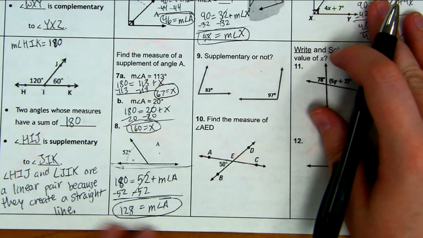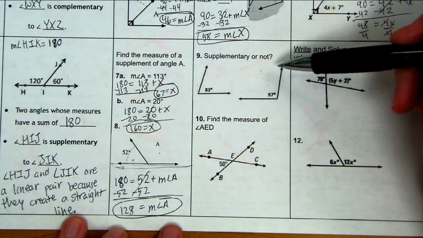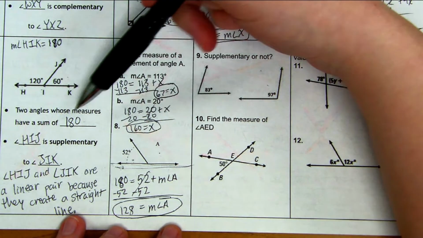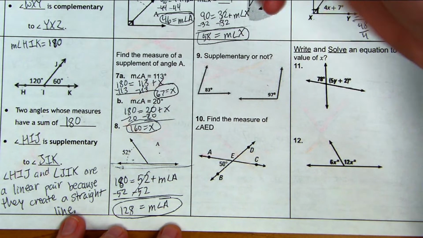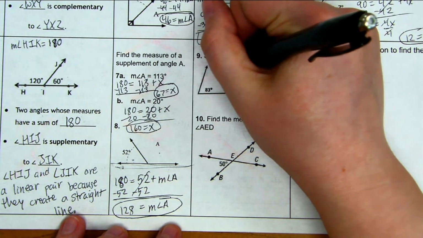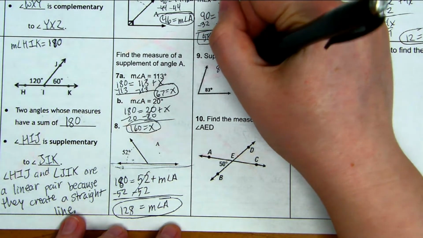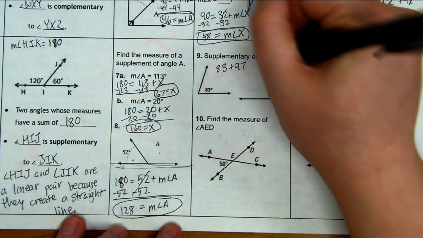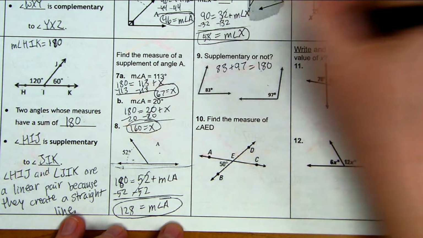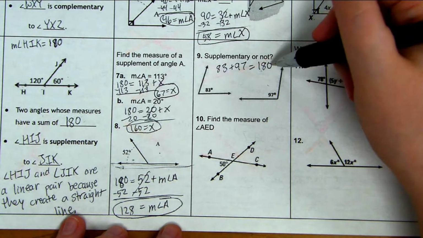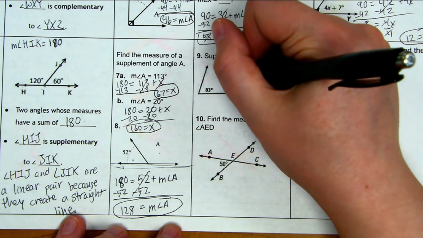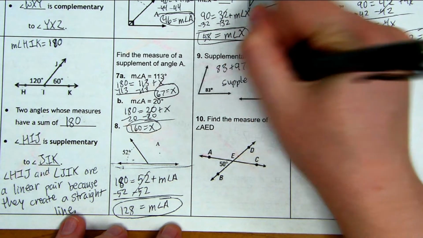Next, we're asked if these two angles are or are not supplementary. So the way that we can check is to see if we add them up, if they equal 180. So we can test this, 83 plus 97. If we type this into the calculator and add them together, we will get that they add up to be 180 degrees. So this tells us that the angles are supplementary. So we can say that they are supplementary.